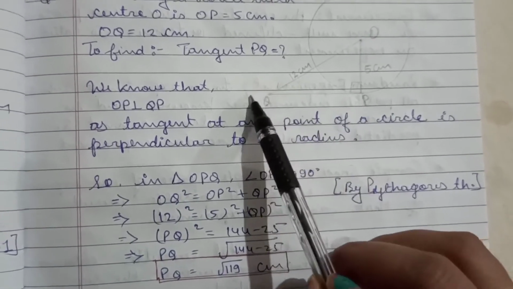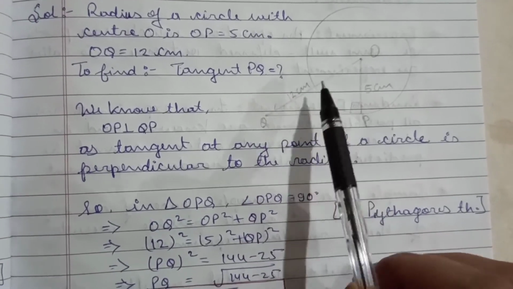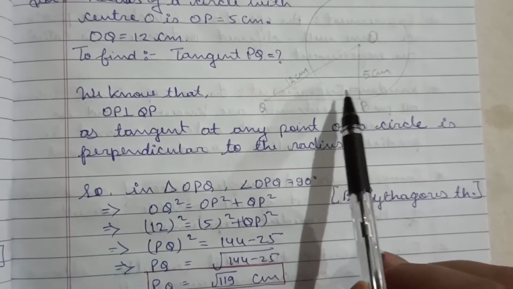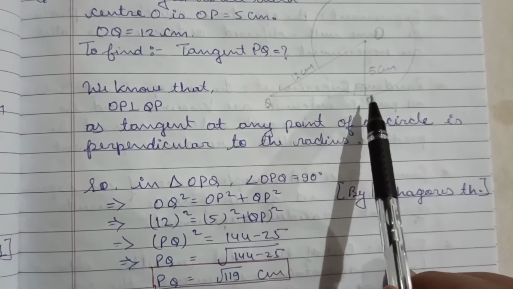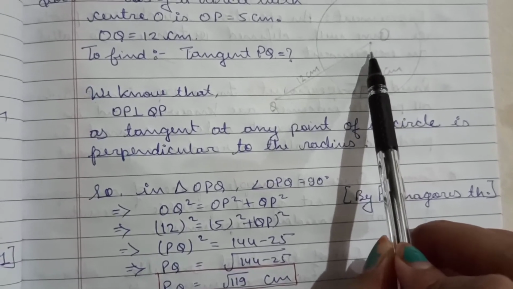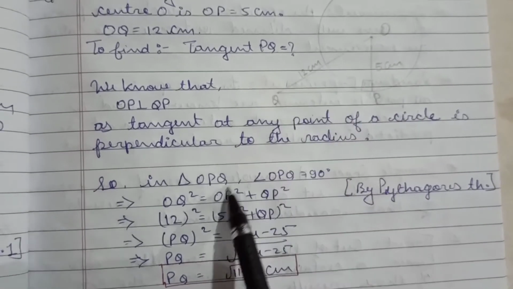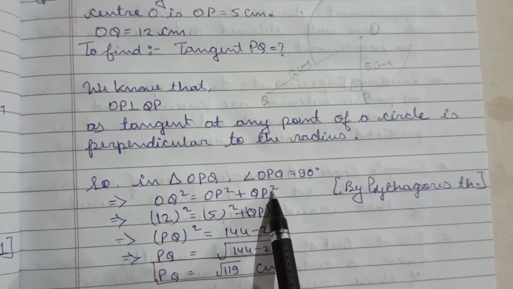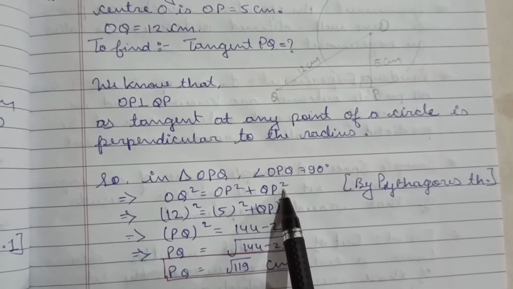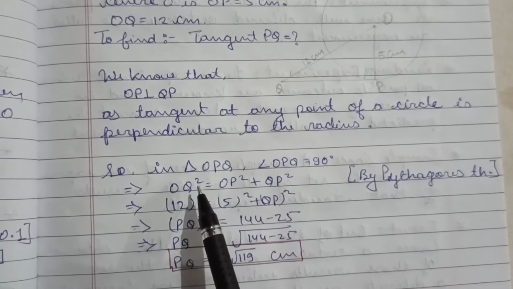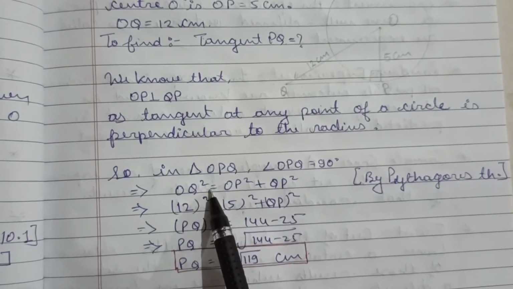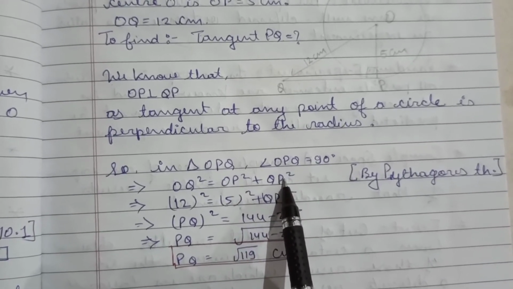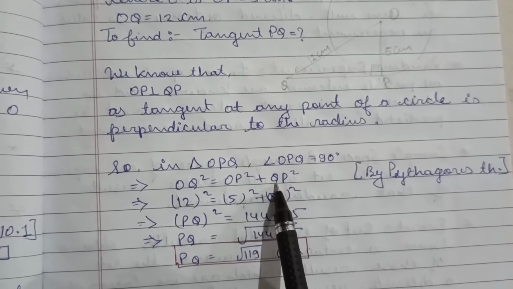Pythagoras theorem states that the hypotenuse square, or the square of the longest side, is equal to the sum of the squares of the other two sides. So OQ square is equal to OP square plus QP square. OQ is 12, OP is 5 and QP is not given. OQ is given to us, which is 12, OP is also given to us, which is 5. QP we have to find, which is PQ. QP or PQ, both are the same.